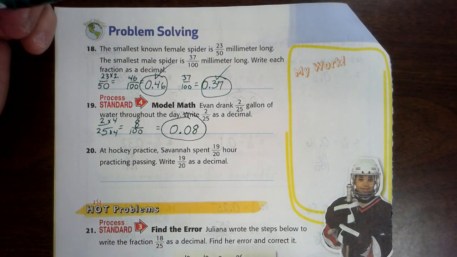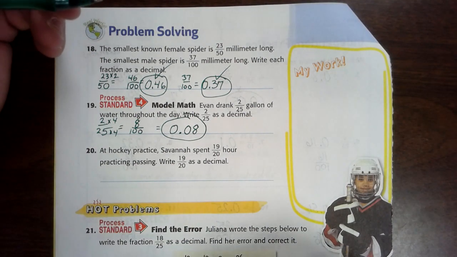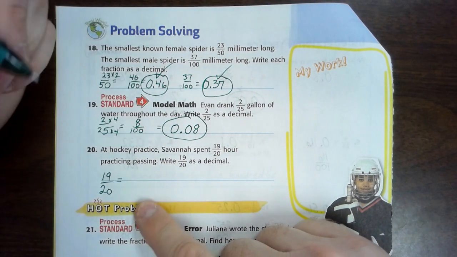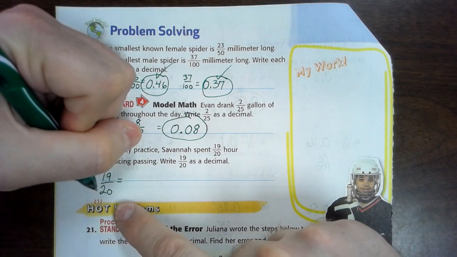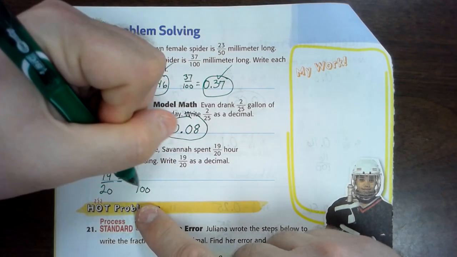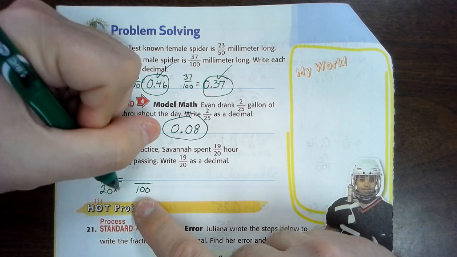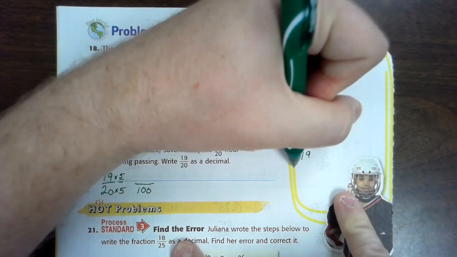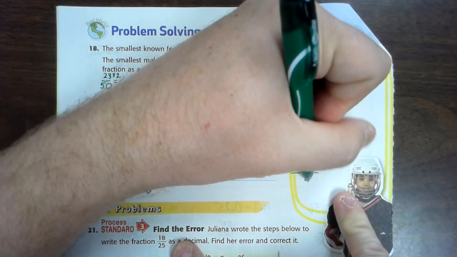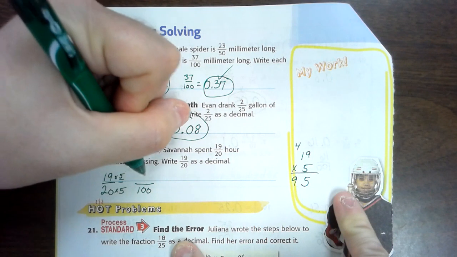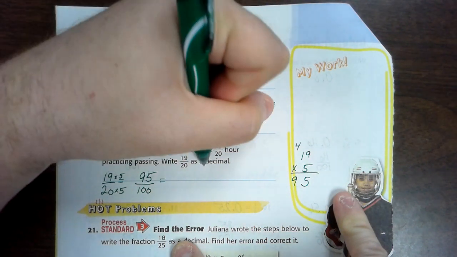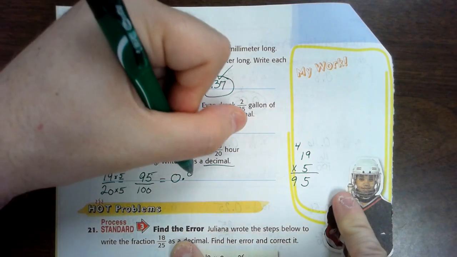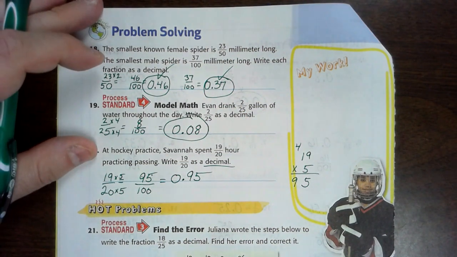At hockey practice, Savannah spent 19/20ths of an hour practicing. So we're going to write 19/20ths as a decimal. Obviously, 20 is more than 10, so we need to use 100 here. 20 times what equals 100? It's 5, so we're going to multiply this one by 5. We may have to come over here and do 19 times 5, which will give us 45 and 9. So we have 95 hundredths. To write that as a decimal, we write 0, decimal, and we say 95, just like that.